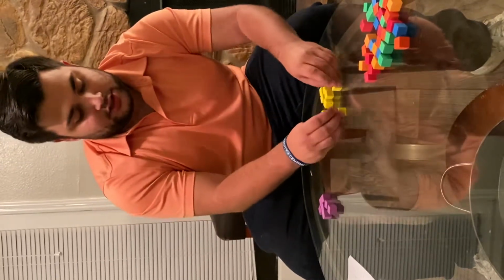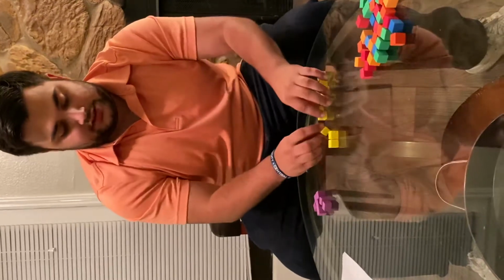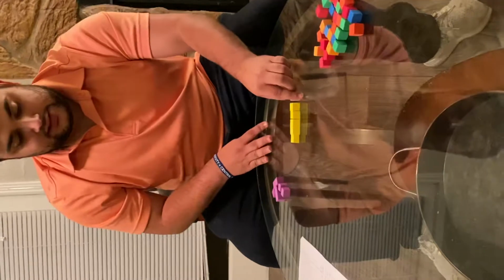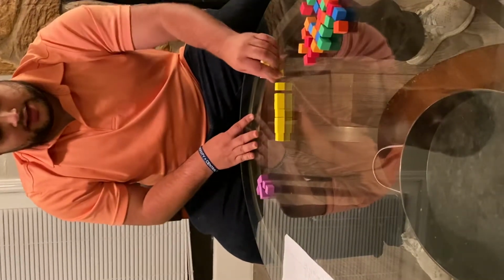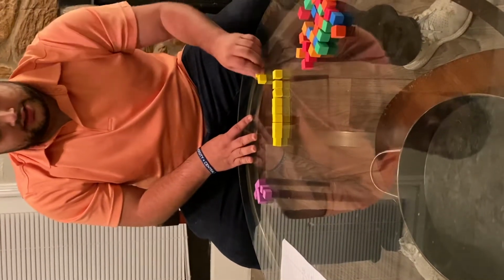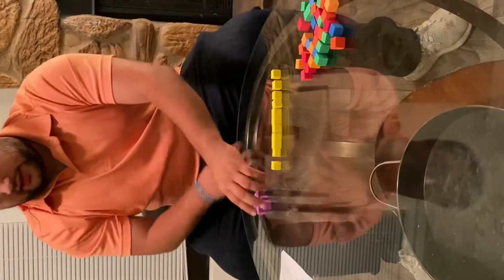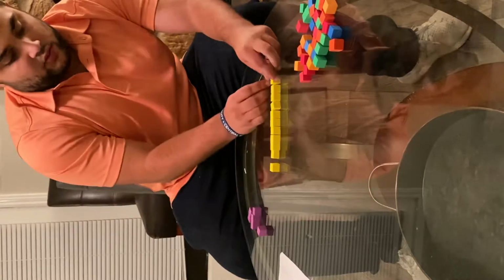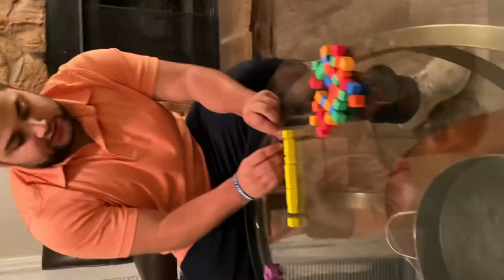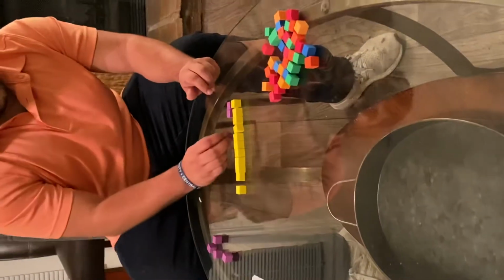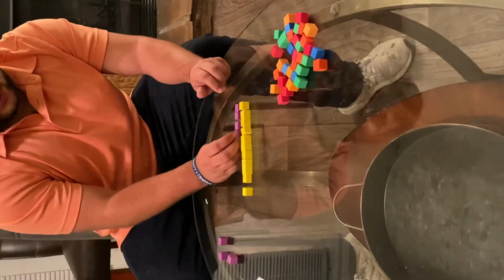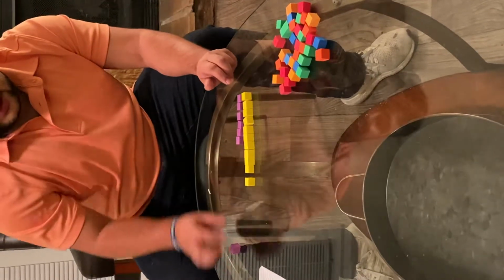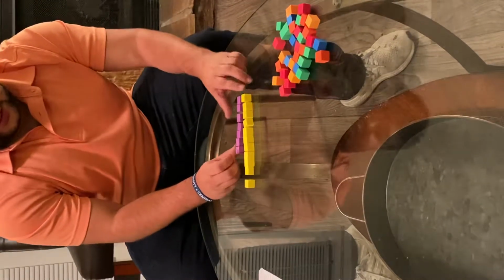Alright, so we could do our 11 right here: 1, 2, 3, 4, 5, 6, 7, 8, 9, 10, 11, and we have 7 purple: 1, 2, 3, 4, 5, 6, and 7.